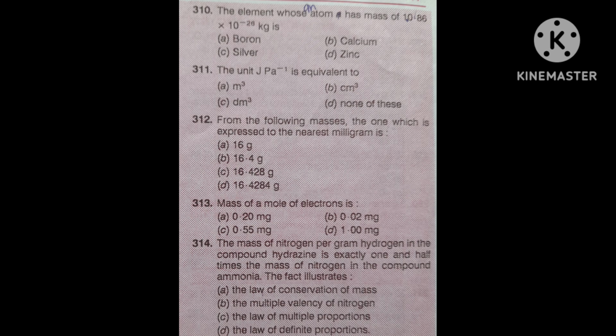Now, I am giving you a hint. Actually, it is expressed to the nearest milligram. That is the 16.428, 3 digit. Milligram is what? 1000? 3 digit only, not the 4, not the 2.